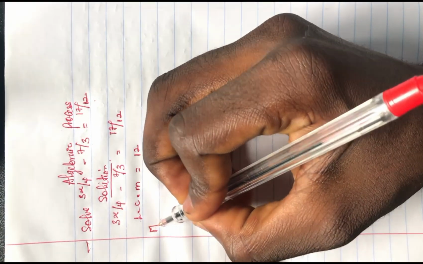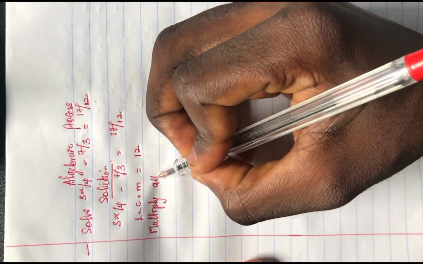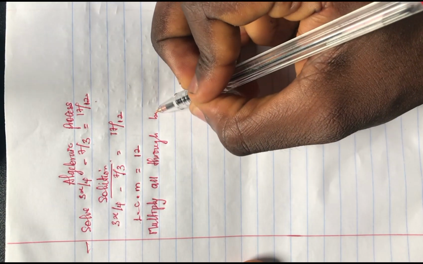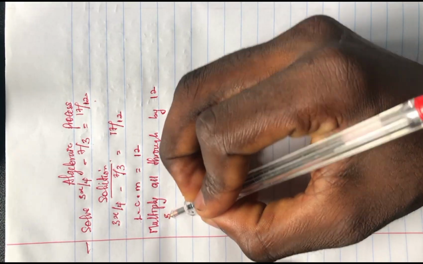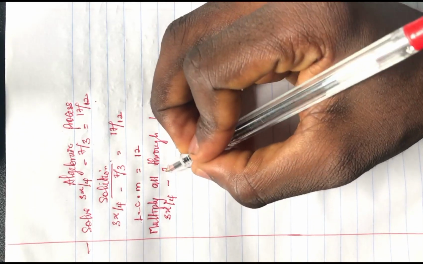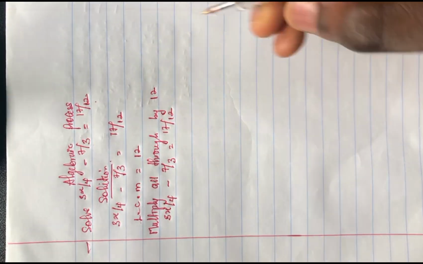Next we're going to multiply all through by 12, which is the LCM. So next we can say this is 3x over 4, just writing the question back, minus 7 over 3 is equal to 17 over 12. So let's multiply all through by 12.